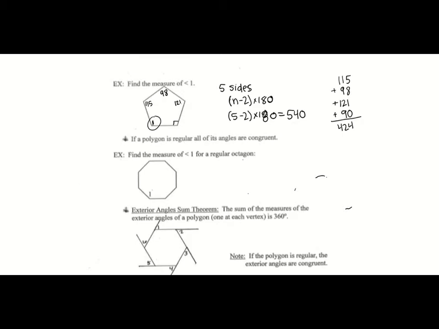I've already used 424 degrees inside that polygon, and I have 540. That means I have 540 minus 424. I have 116 degrees left for angle 1. So that is my answer.